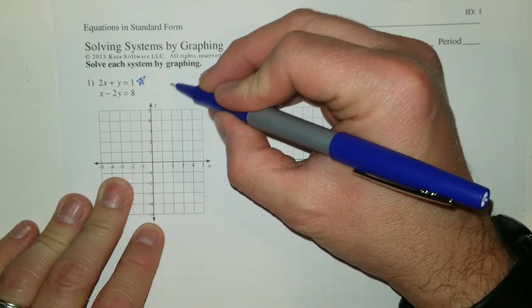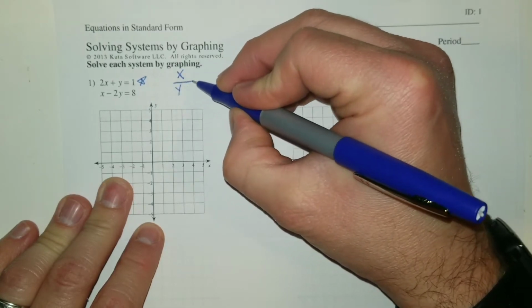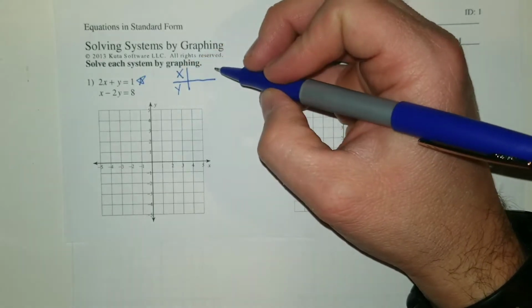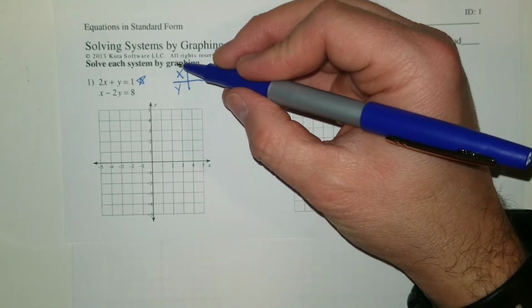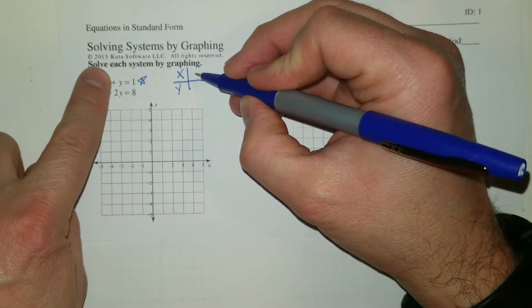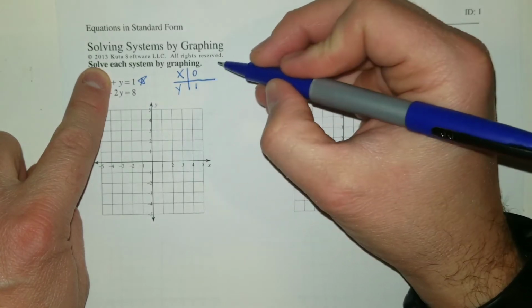So I have x and y right here. I'm going to create my little table. I'm going to use blue for one equation and red for the other equation. So when I look at this, I have 2x plus y is equal to 1. If I plugged in 0 for x, I'm going to cover that up. I would have y equals 1. Okay, then I put that.